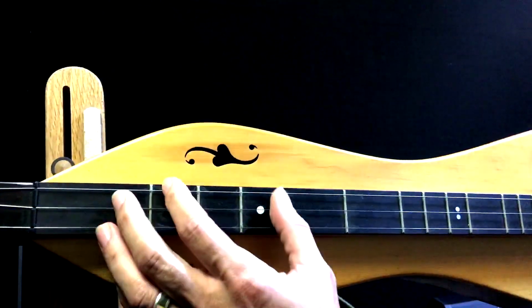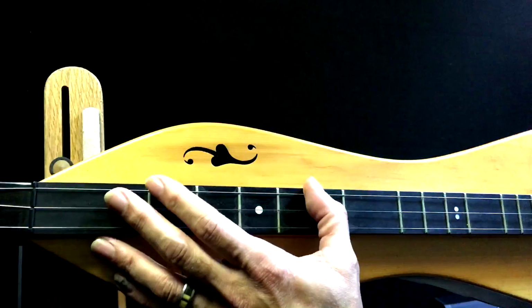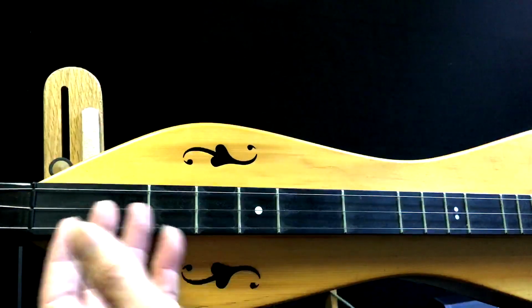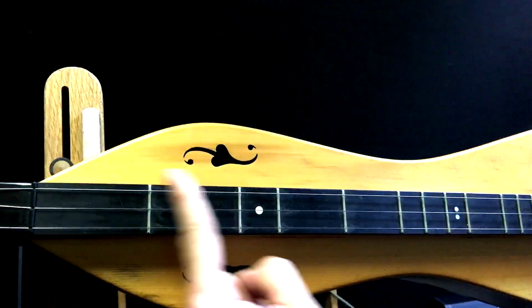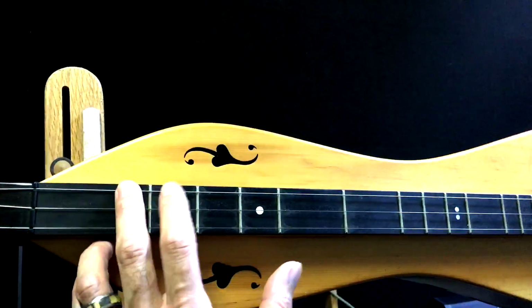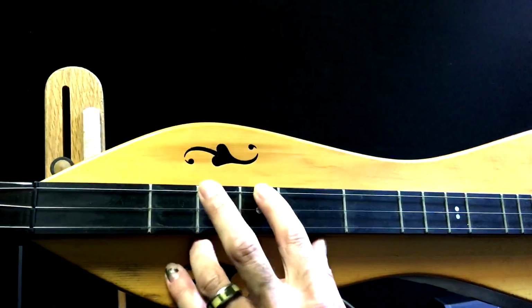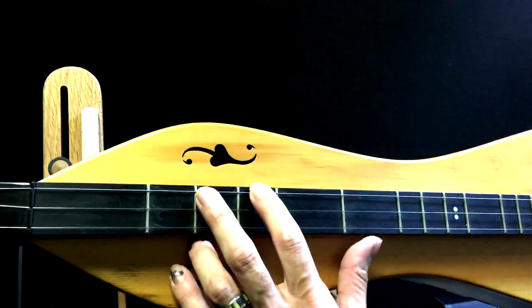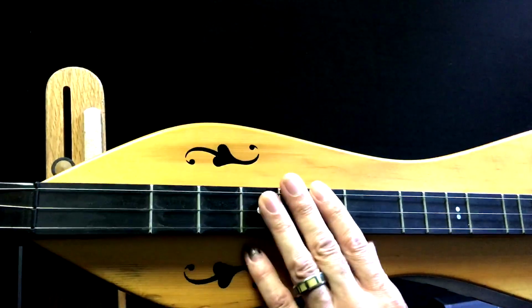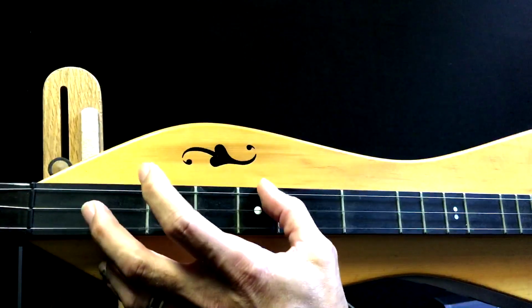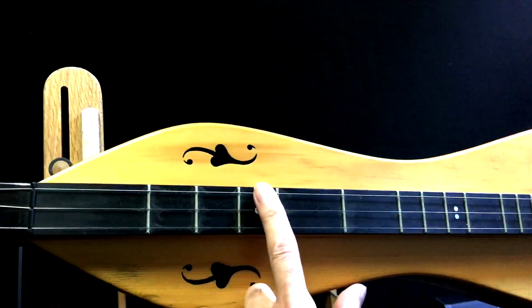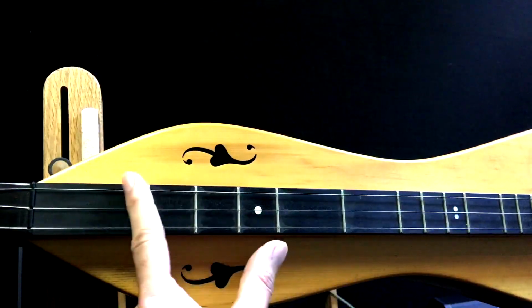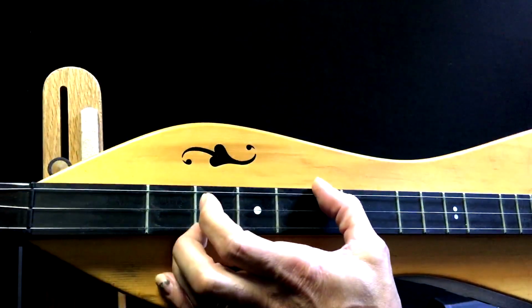So what I'm doing there is, we know my next target after D is going to be G. So I'm going to walk up those notes of the scale, D, E, F sharp, right into G. And then I walk right back down when I go back down to D. G, F sharp, E, back to D.